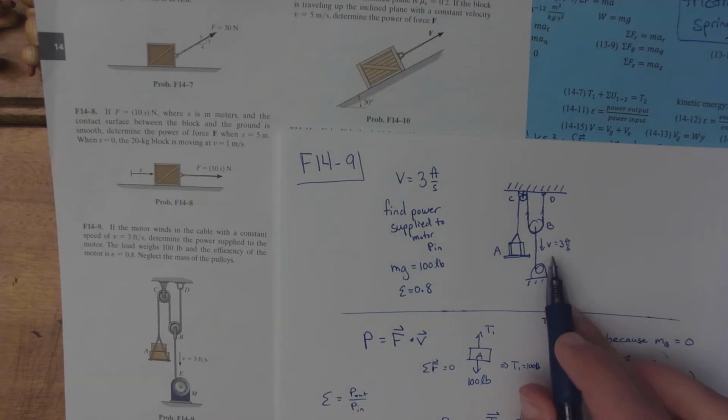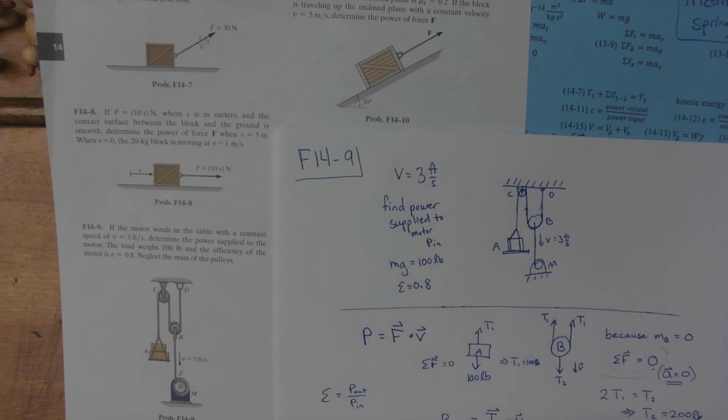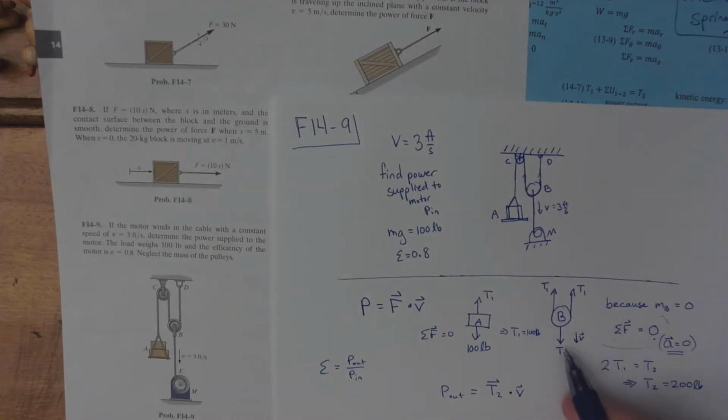And then we have the velocity here acting downwards, so when I do the dot product here, the tension and the velocity are acting in the same direction.